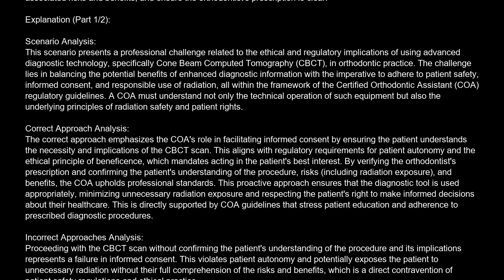Incorrect approach analysis. Proceeding with the CBCT scan without confirming the patient's understanding of the procedure and its implications represents a failure in informed consent. This violates patient autonomy and potentially exposes the patient to unnecessary radiation without their full comprehension of the risks and benefits, which is a direct contravention of patient safety regulations and ethical practice.